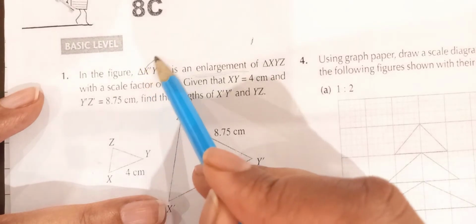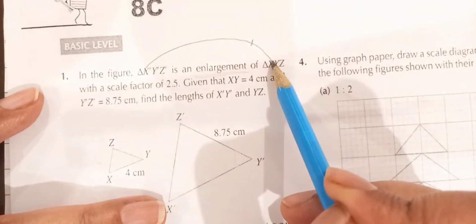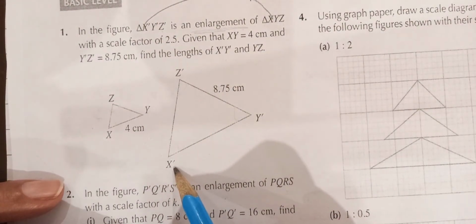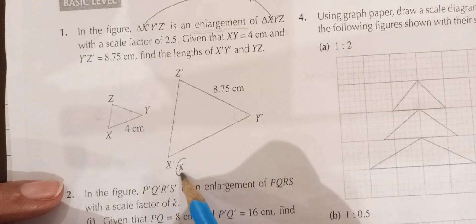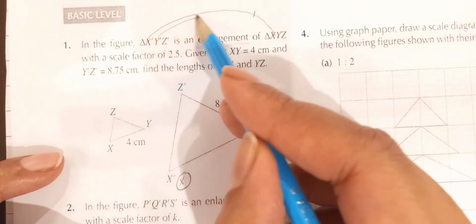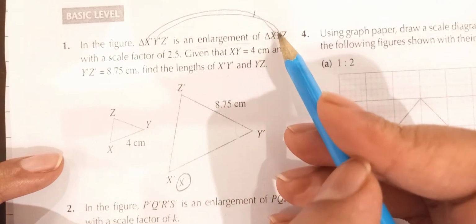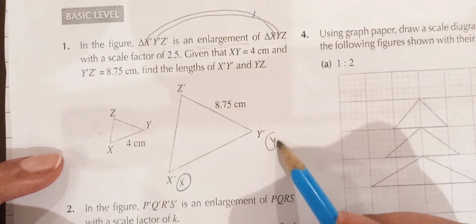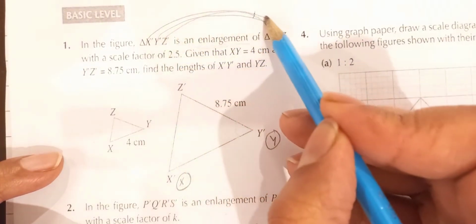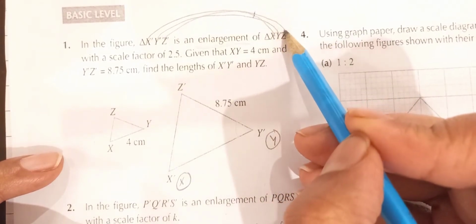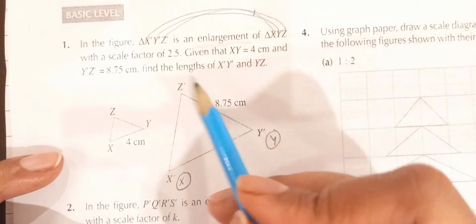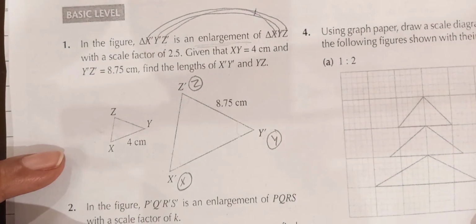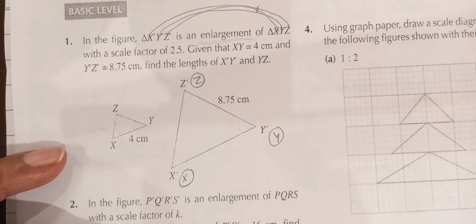What you do, x dash is corresponding to x, so in the triangle, beside x dash, write x and encircle it. Then y dash is corresponding to y, so beside y dash, write down y and encircle it. And z dash is corresponding to z, so beside z dash, write z and encircle it. This will help you in doing the question.